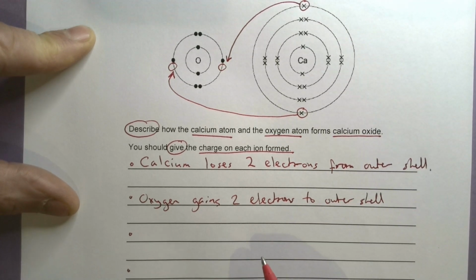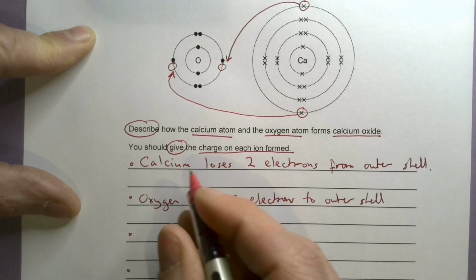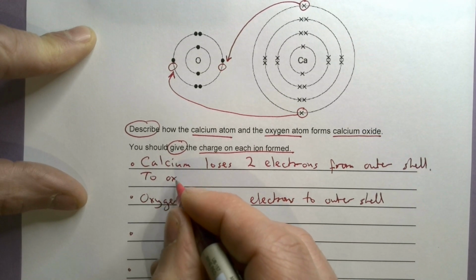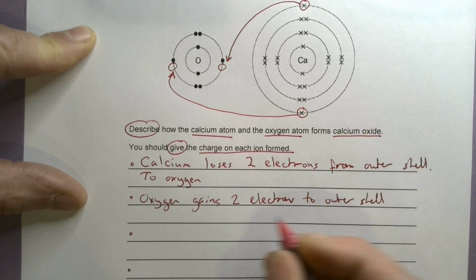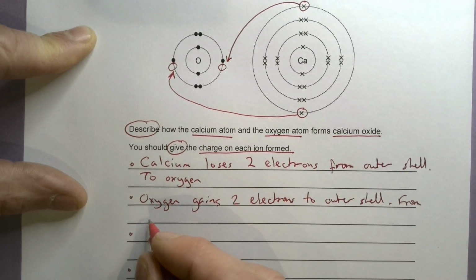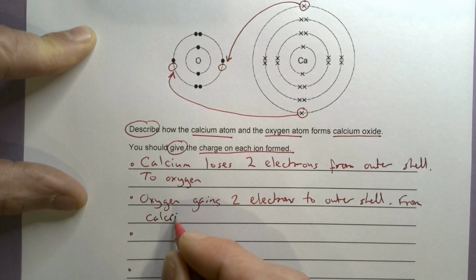Okay, so what does that mean? So we've got 2 electrons being transferred. So we can say that calcium loses 2 electrons from the outer shell to oxygen. So it goes to oxygen. Oxygen gains 2 electrons to outer shell from calcium. Calcium, can't spell calcium.